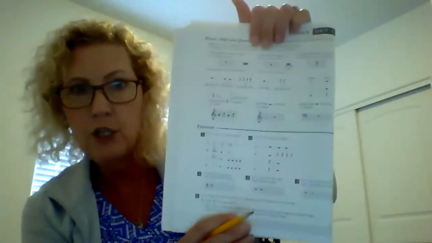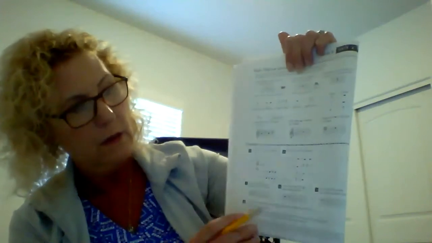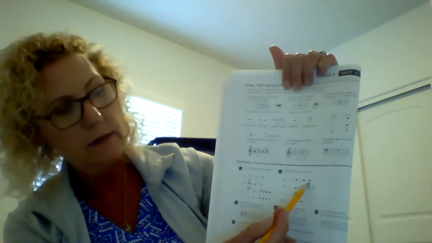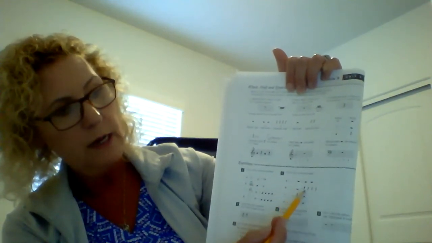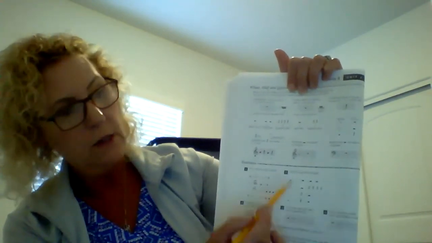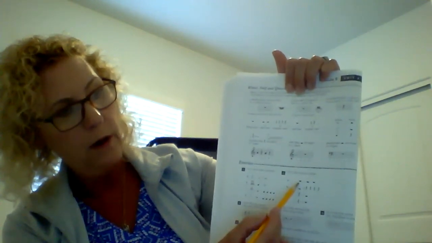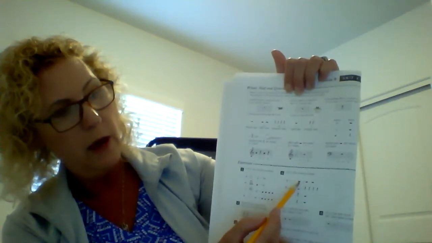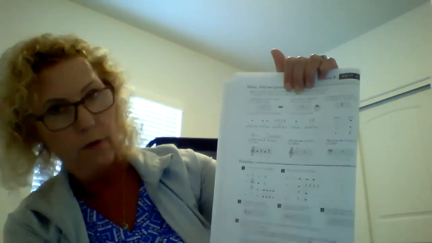Okay, and then we get to the next one, and it's giving you this similar idea, but it's showing you the rest values. How many whole rests do I need to equal 2 half rests? How many half rests do I need to equal 4 quarter rests? So remember, the whole rest gets 4. Remember, 2 half rests is 1, 2, 3, 4. So how many whole rests did I need to equal 4 beats? You got it, just 1. Okay, I'm letting you do the rest of those by yourself. Miss G is not going to give you all the answers.